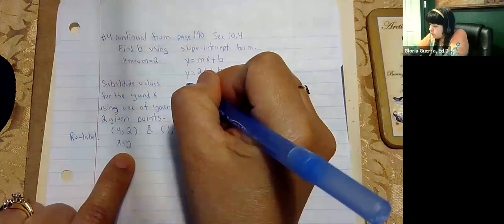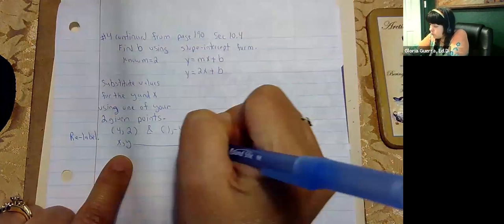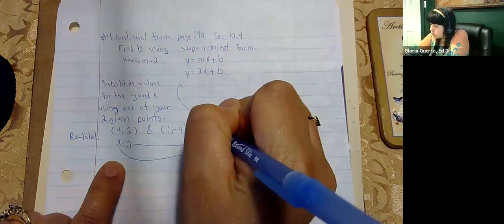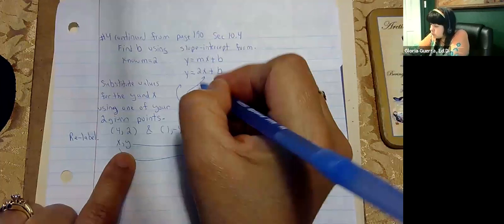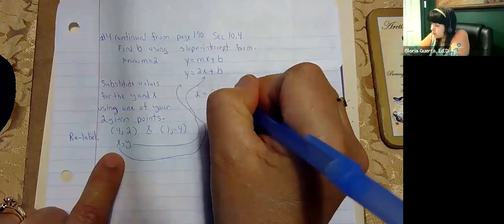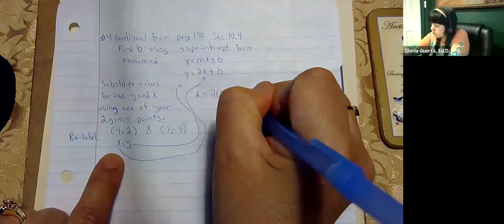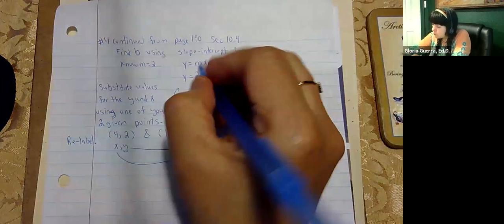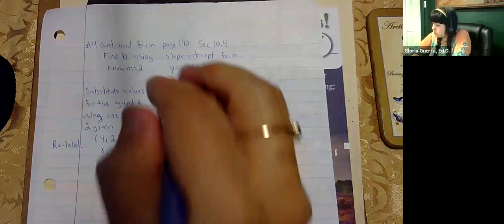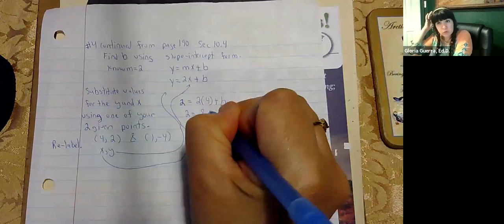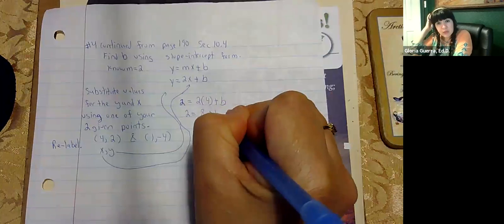This is gonna give you, so Y is 2 is equal to 2 times X. X is 4 plus B. So you have 2 is equal to 8 plus B, because 4 times 2 is 8.